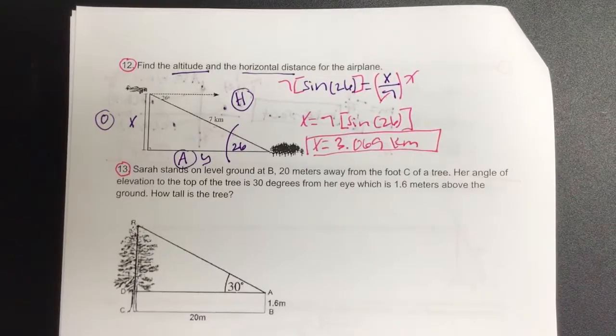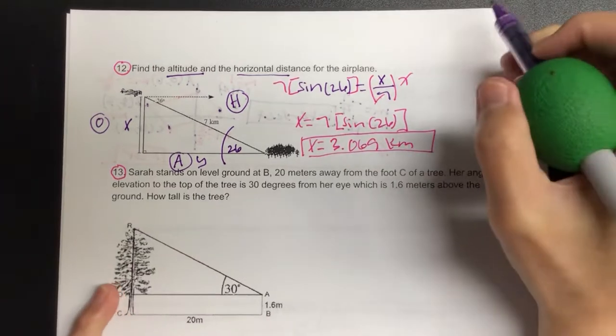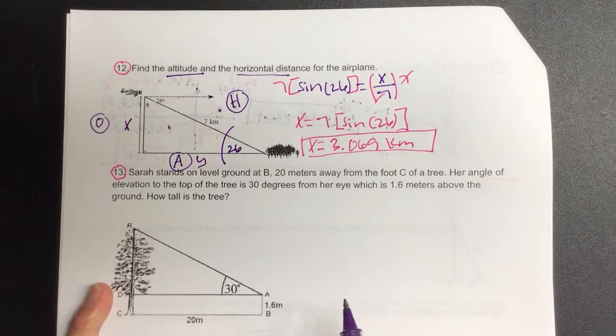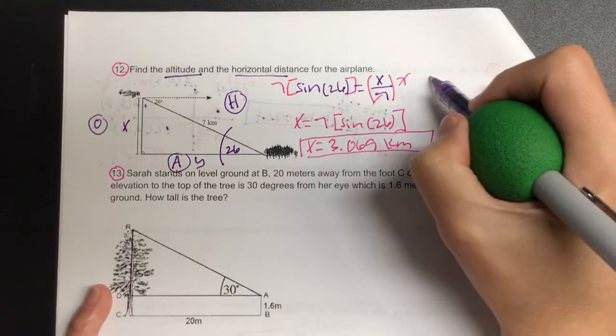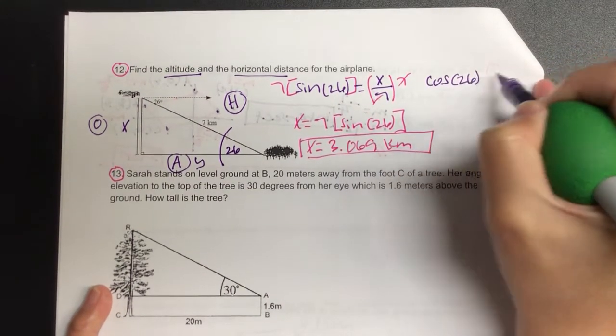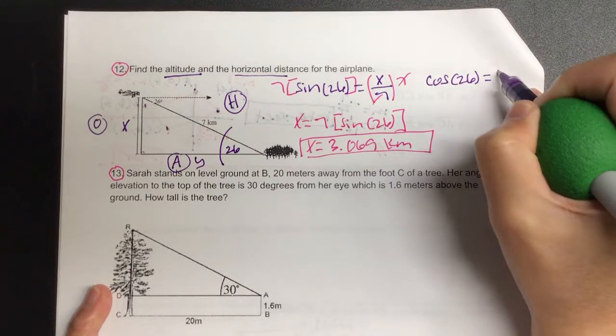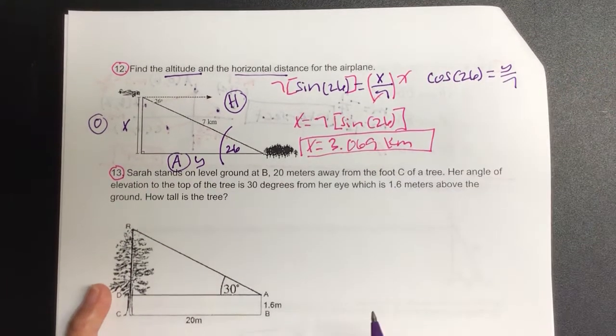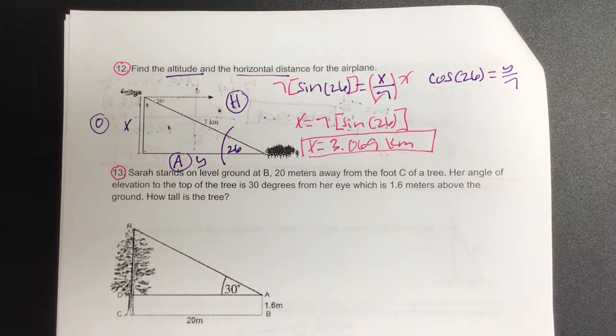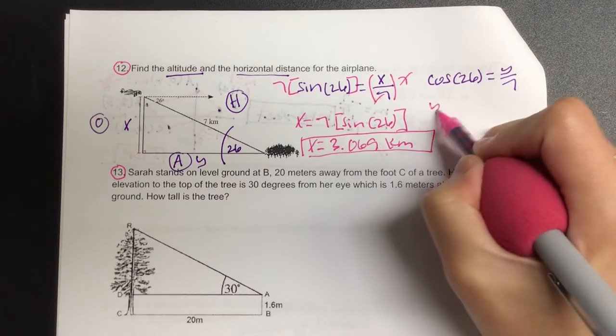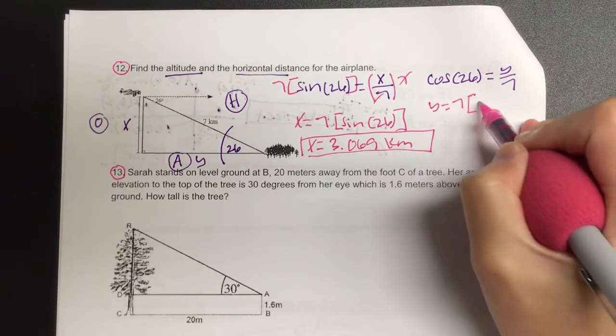Okay, now let's look at the horizontal distance. Which trig function can I use on the horizontal distance? We're involving the hypotenuse and the adjacent, so CAH. So we have cosine of angle 26 is equal to the adjacent y over the 7. Can I swap again on this one? No. Nope. We're going to multiply by what? 7 on both sides.